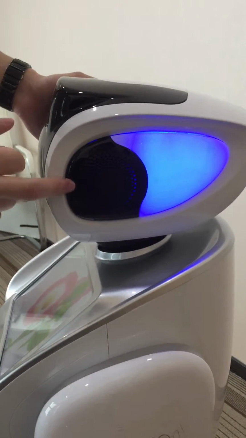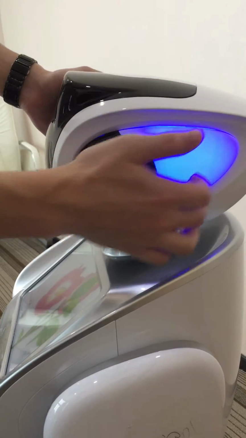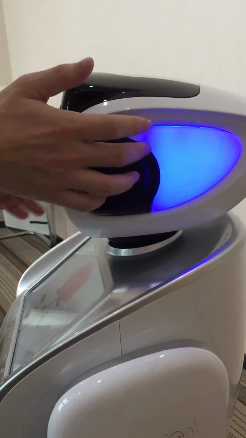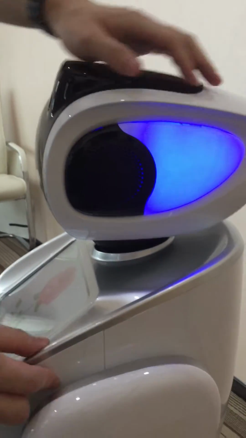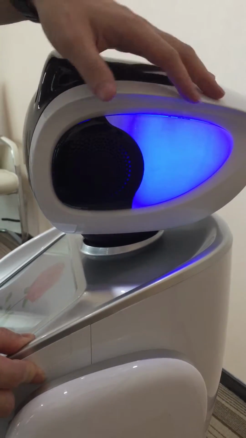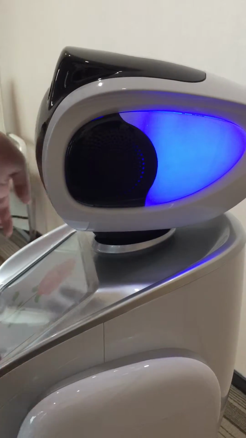For this part is a speaker, and this part is a LED. The colorful LED can be used to indicate the state of the robot. So different color means different robot state.